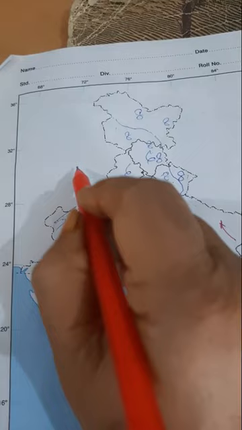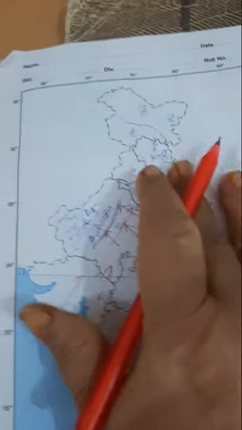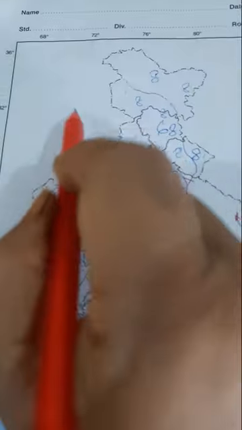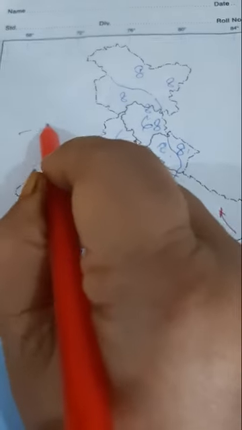So Mausinram we have already located, and then we will draw the westerly jet stream. So we will draw it with the help of dashed arrows. So in this way.